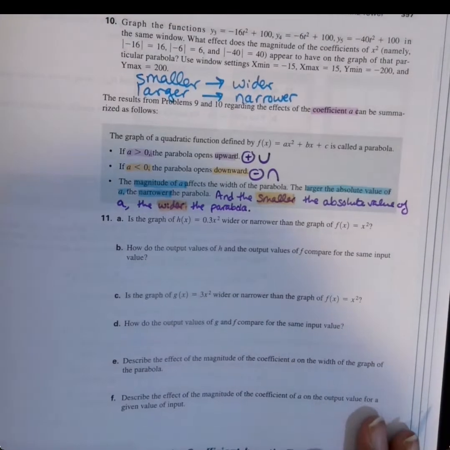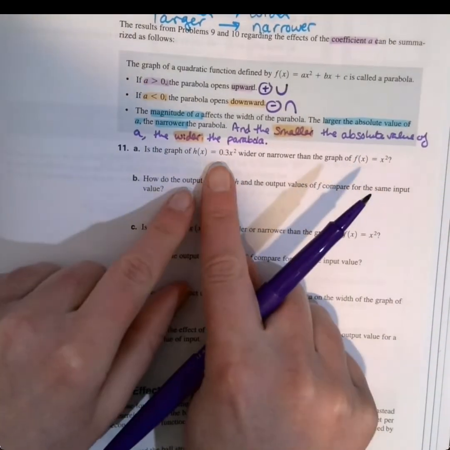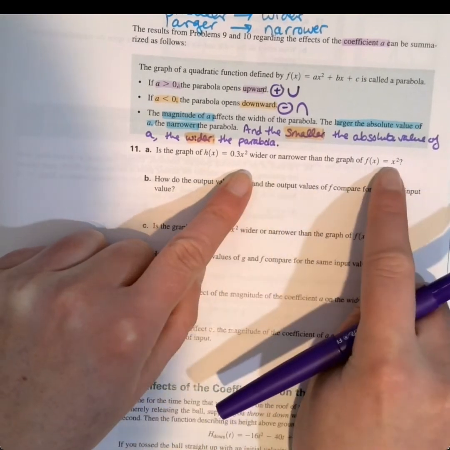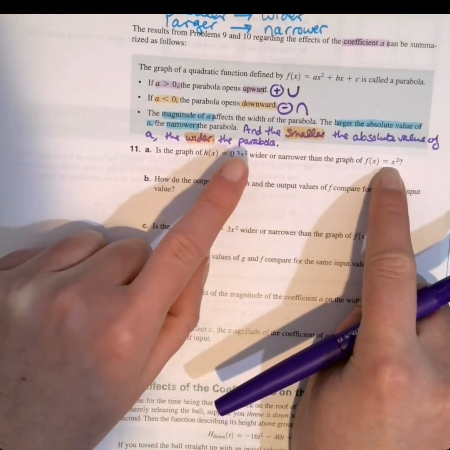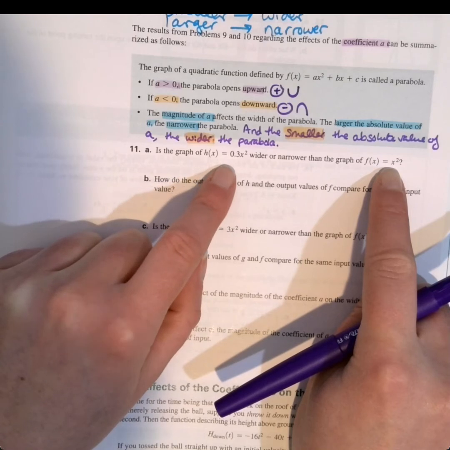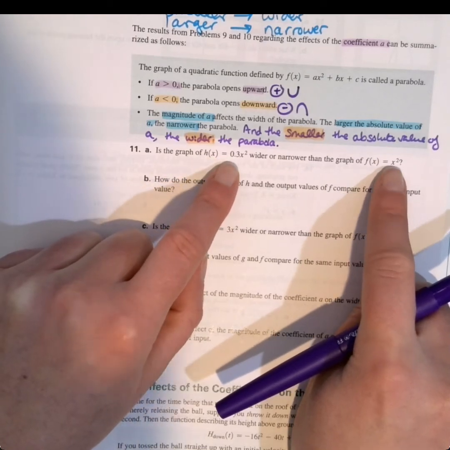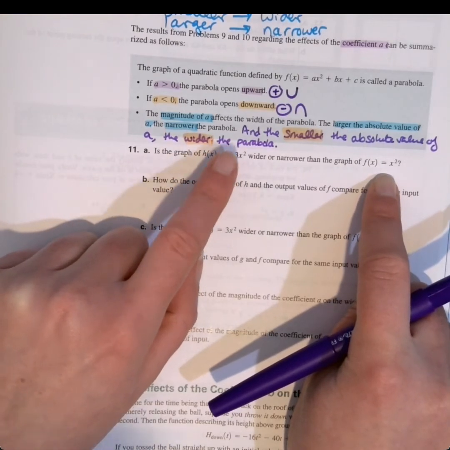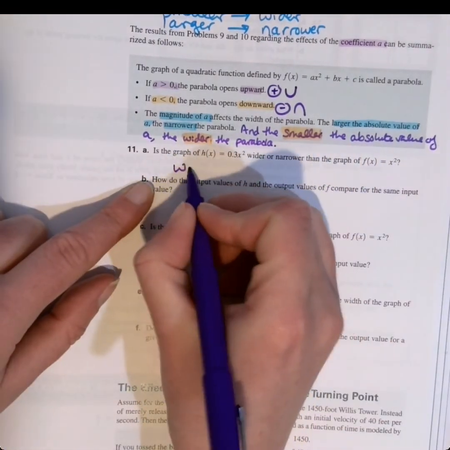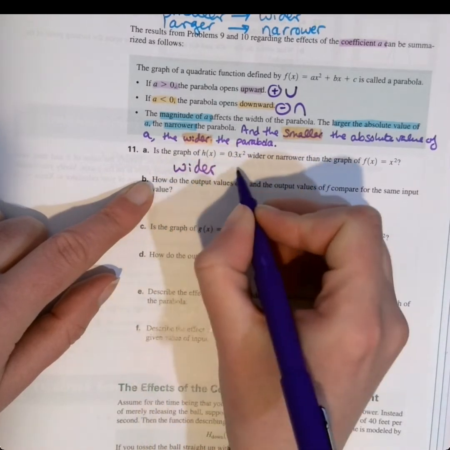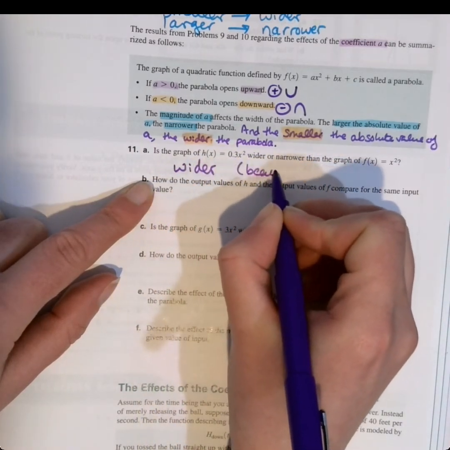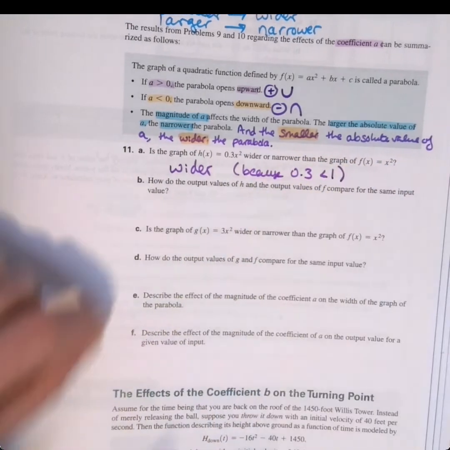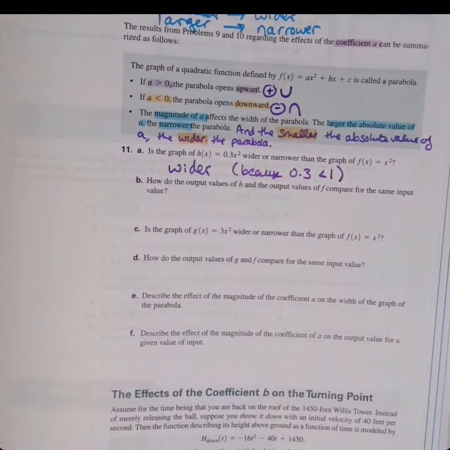All right. So, is the graph of 0.3x squared wider or narrower than the graph of x squared? Well, its coefficient, 0.3, is smaller than the coefficient of 1. This one has a coefficient of 1 right here, right? And since it is a smaller coefficient, it's going to be wider, because 0.3 is smaller than 1.